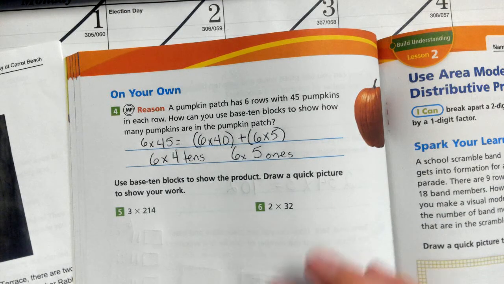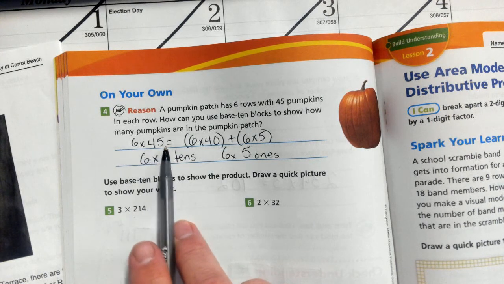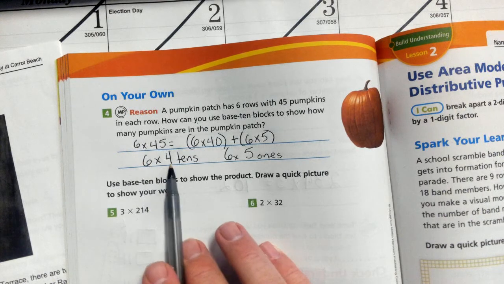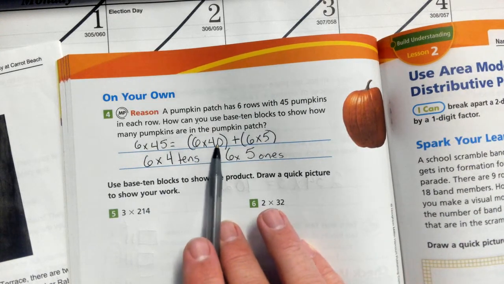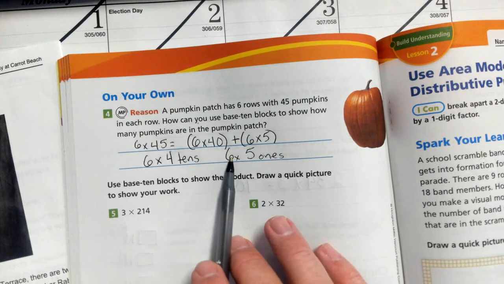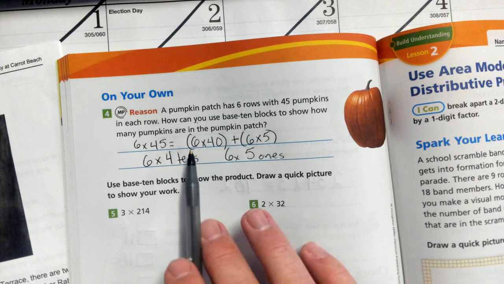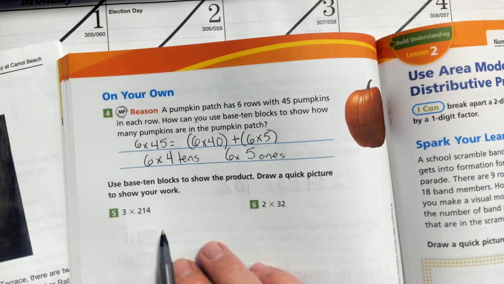Okay, one way that I solved number 4 was by taking the 6, and I knew I had to multiply it times 45, so I broke that 45 apart. I knew I had 4 tens, so 6 times 4 tens, which is the same as 6 times 40, and then 6 times 5 ones, which is the same as 6 times 5. So if I multiply these 2 problems and add them together, I will get my answer.